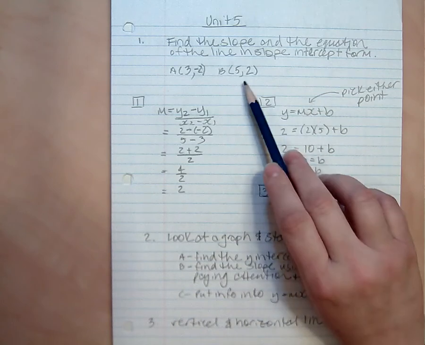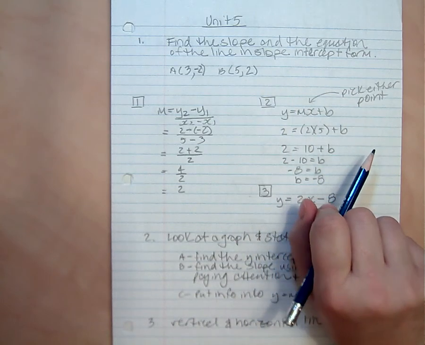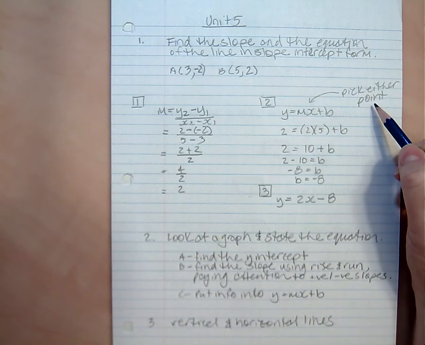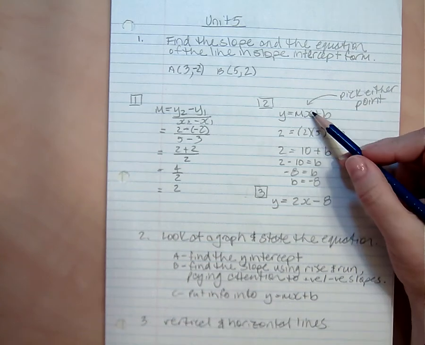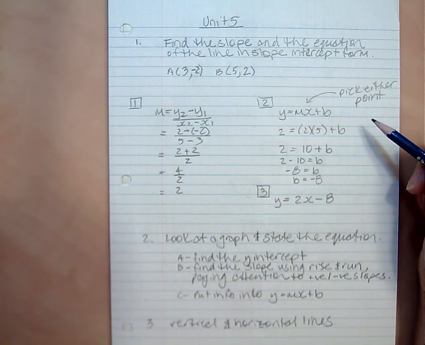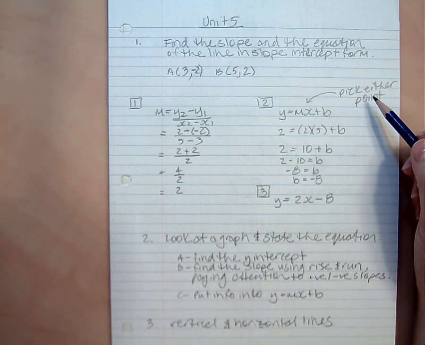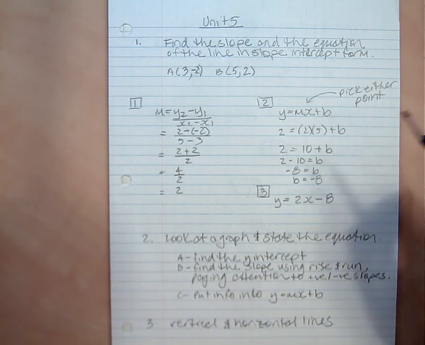So you can pick either of these points, as I've written here. Pick either point. And just so you know, when you're making notes, if you write stuff like this in your notes, then later on when you're studying, it's going to be really helpful. Or even later on when you're just doing your homework after class, it's going to be really helpful. So when you're in class, if your teacher says something that you think, oh yeah, that's good to know, write it down. Learn to make notes.